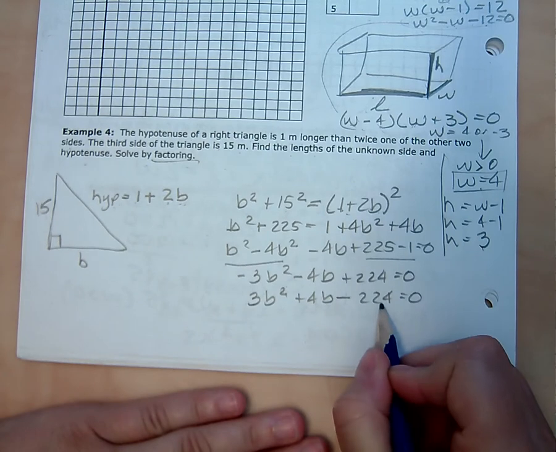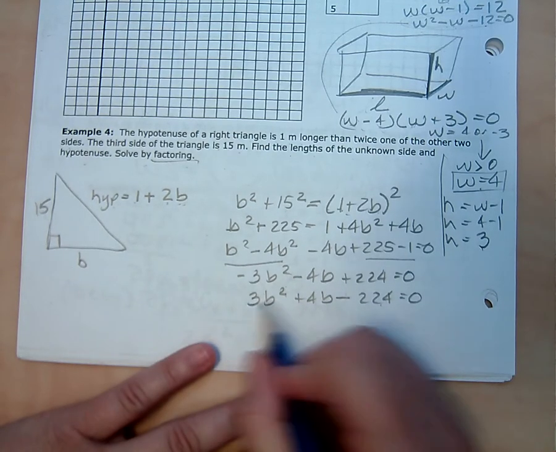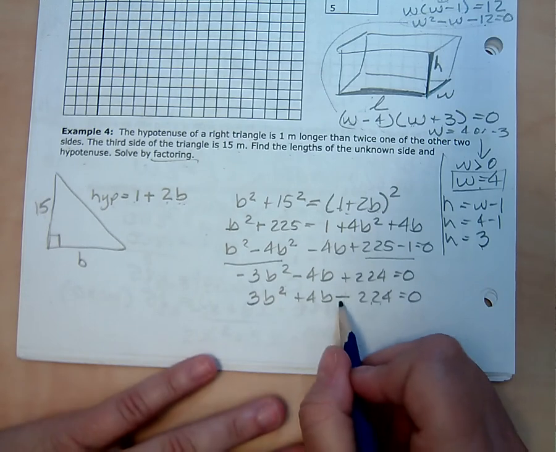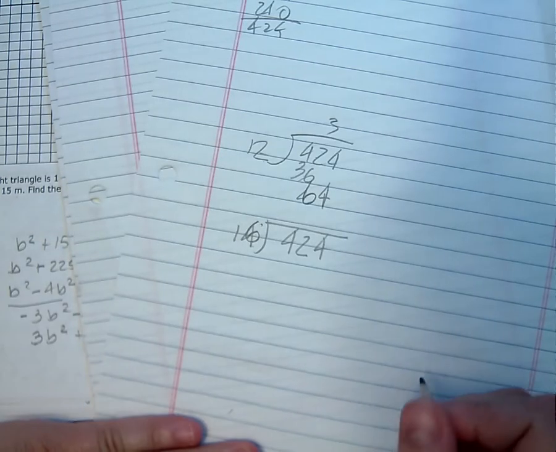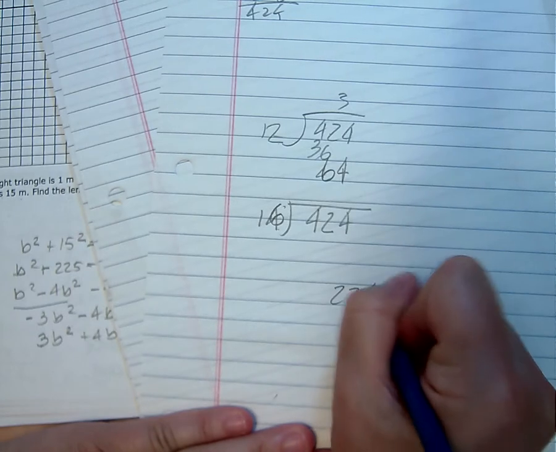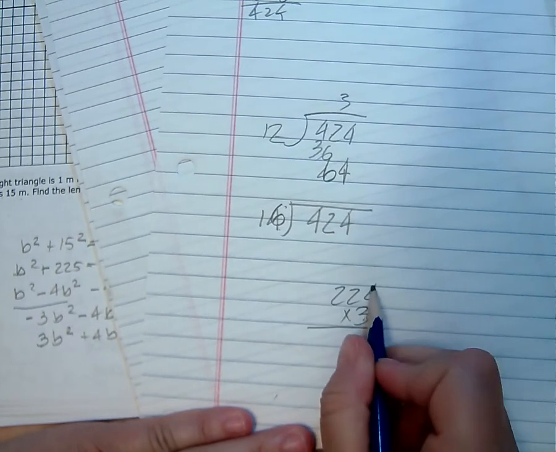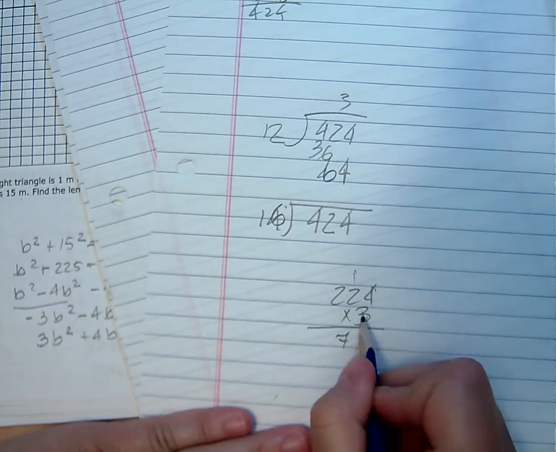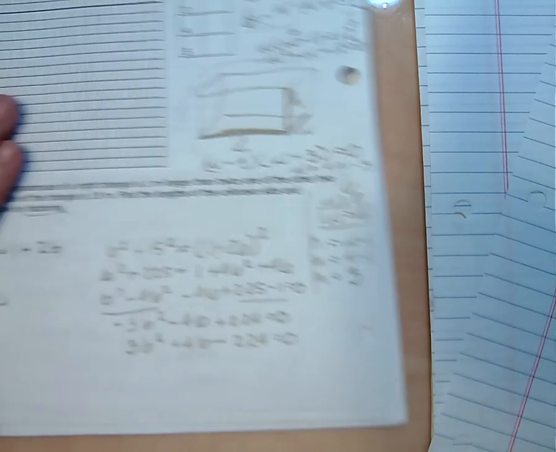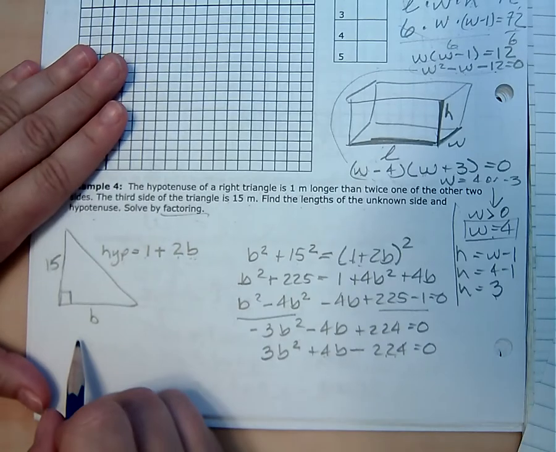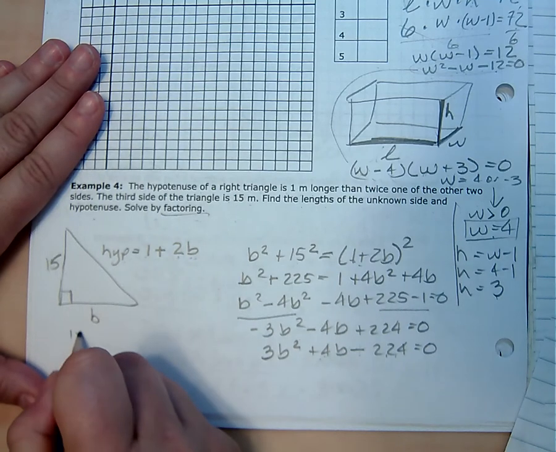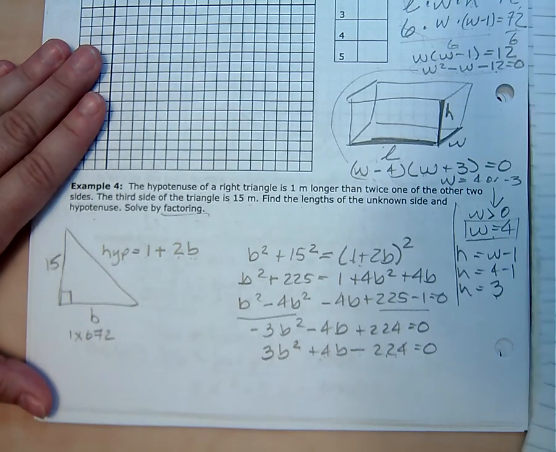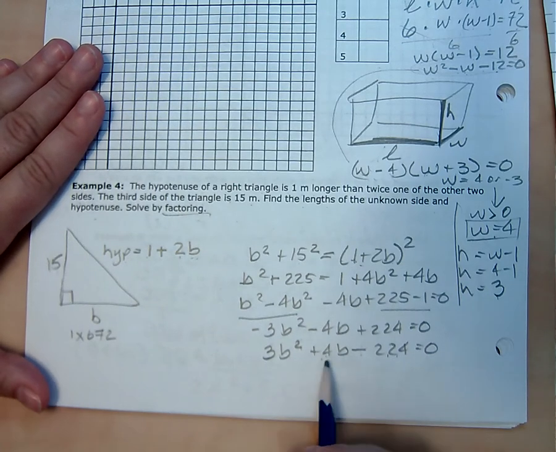So we need to figure out what multiplies to that number and subtracts to 4. So we've got to get busy here. 3 times 224: that times that is 2 carry the 1, that's 6 plus 1 is 7, and that's 6. So 672. So we need to figure out what multiplies to 672 and subtracts to 4. This is not a short question, guys, but we're going to have to do it. So 1 times 672 obviously does not subtract to that.